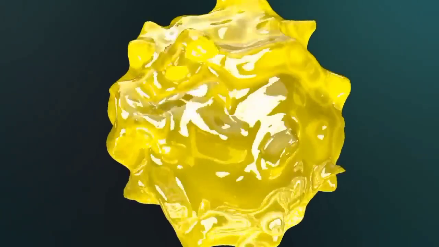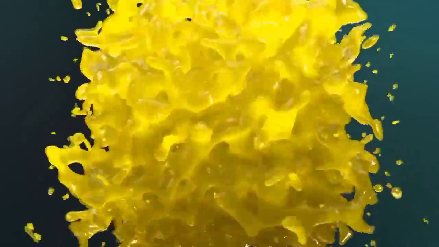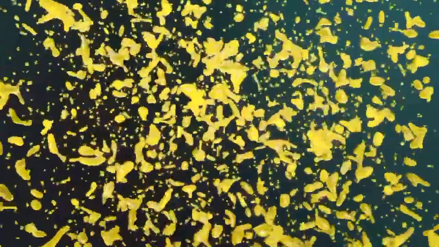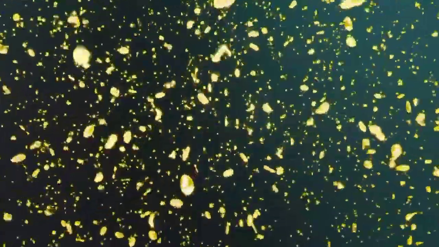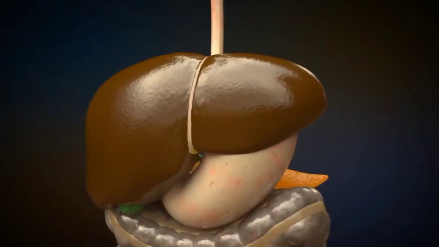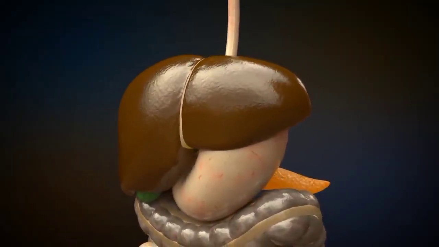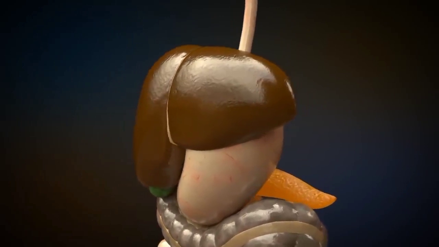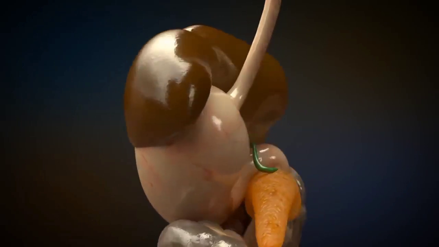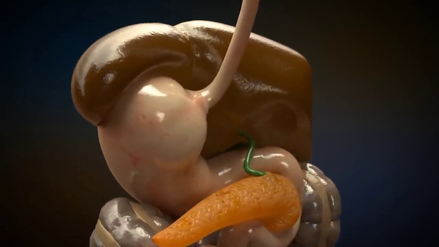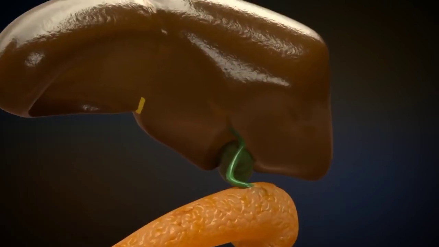We also find alpha amylase, which we had already found in the mouth. It now does the rest regarding the splitting of carbohydrates, which it converts into maltose and isomaltose.